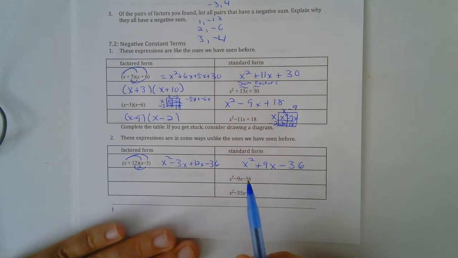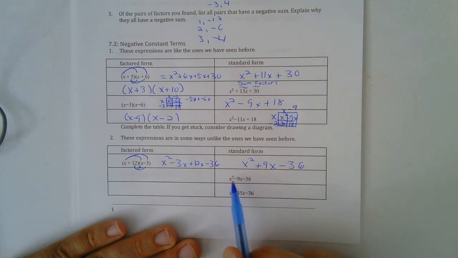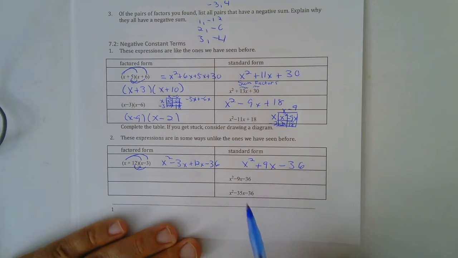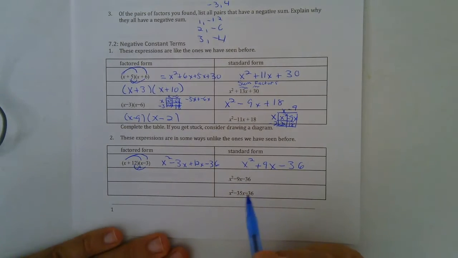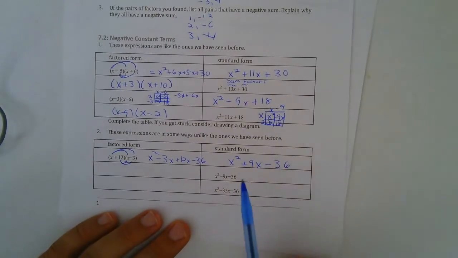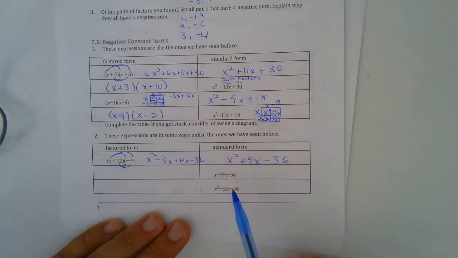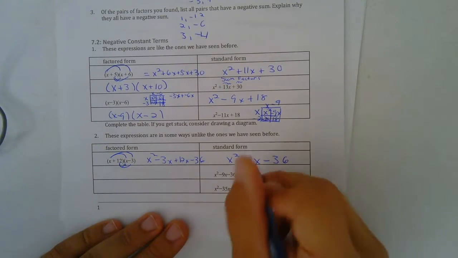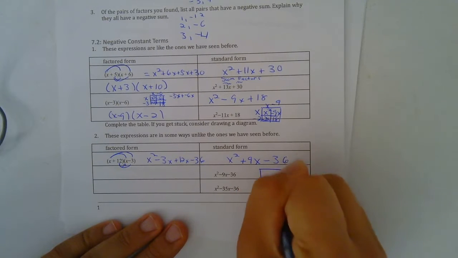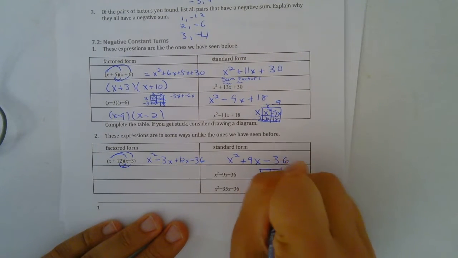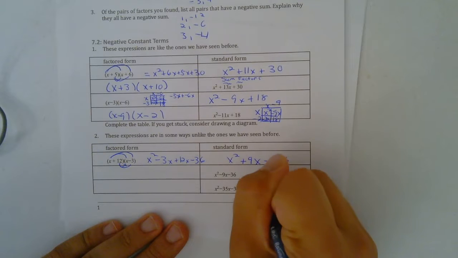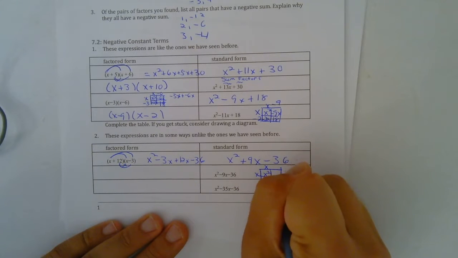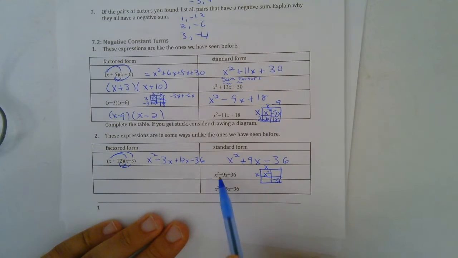So now, though, if we're doing the same thing where we have x squared minus 9x and minus 36, and we're working backwards, we need factors of negative 36 that add together to be negative 9. So if I'm looking at this, drawing an area model, we have x squared, which would be x and x, negative 36, and we need factors of negative 36 that add together to be negative 9.